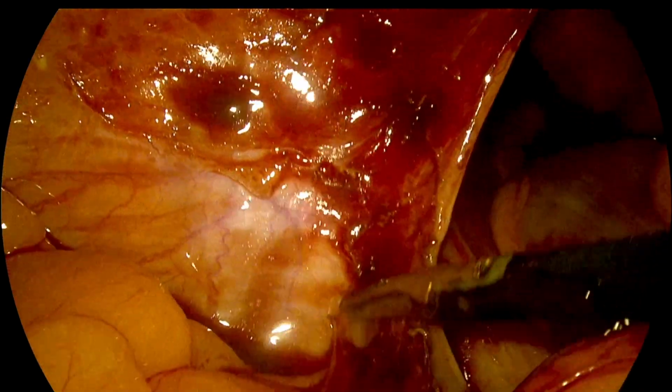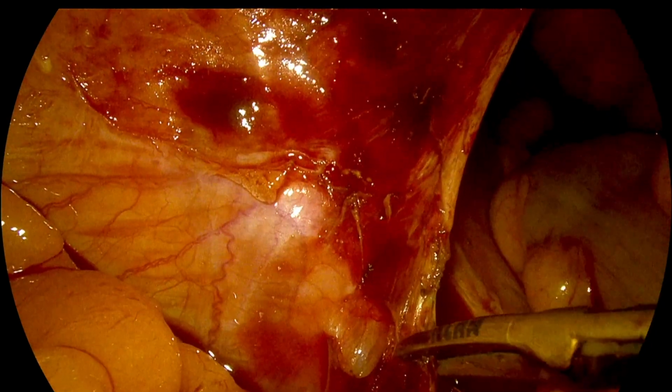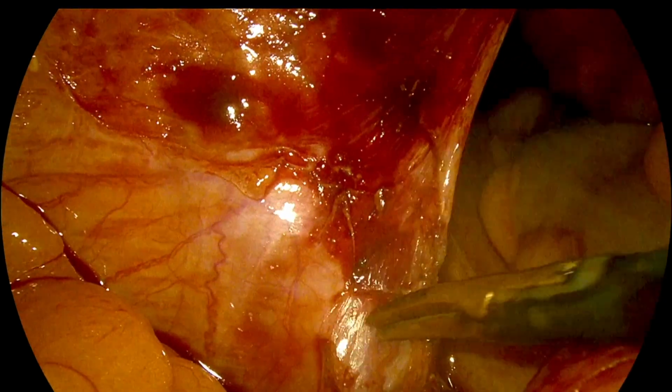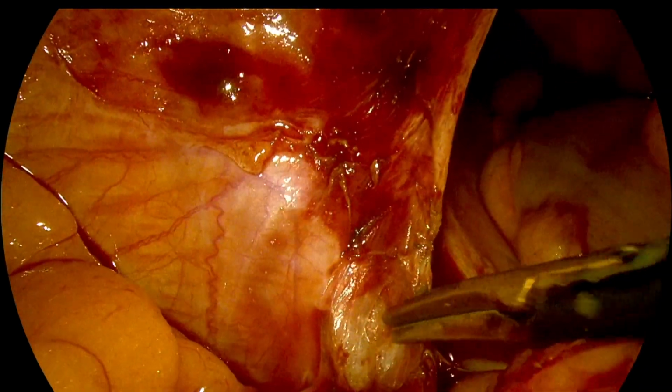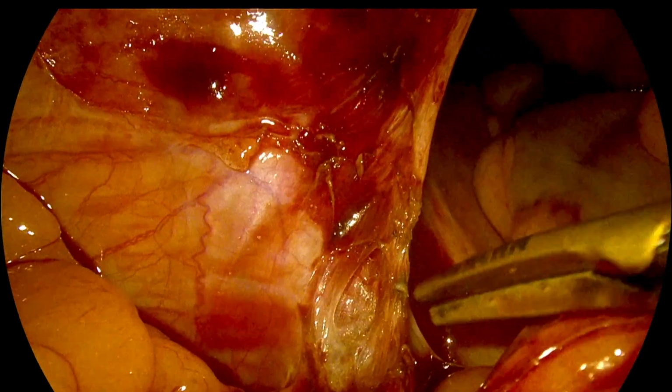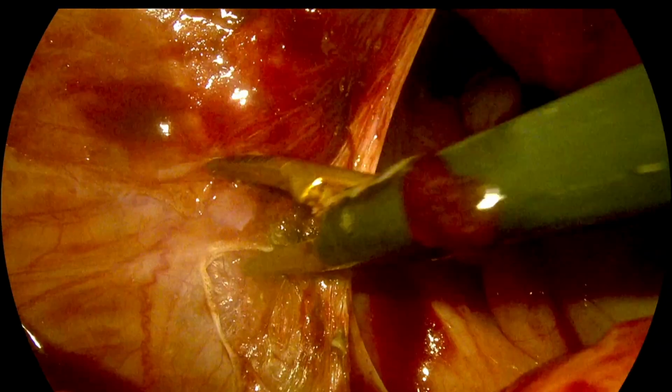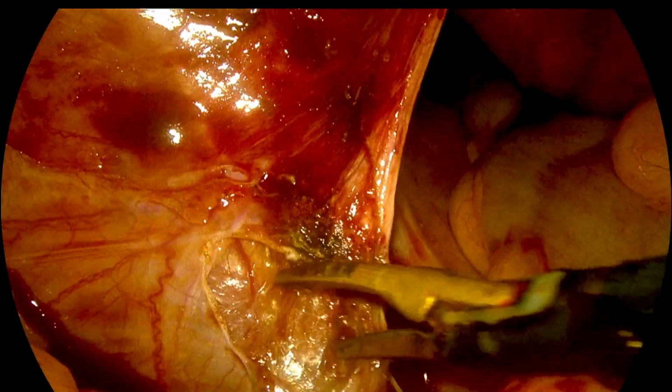So we are trying to enter the retroperitoneal area and identify the ureter, and then further dissection becomes easier. Identifying the ureter is the only way to prevent injury to the ureter, especially in a patient like this, whenever there are adhesions from previous surgery.